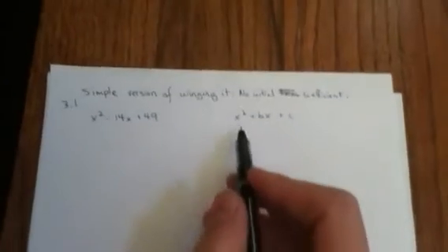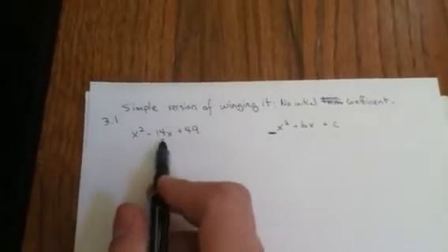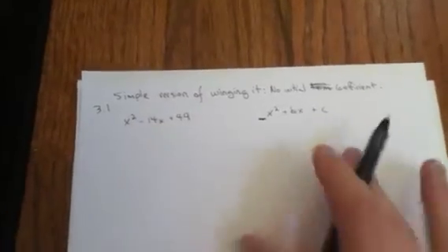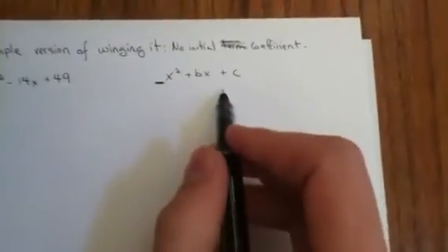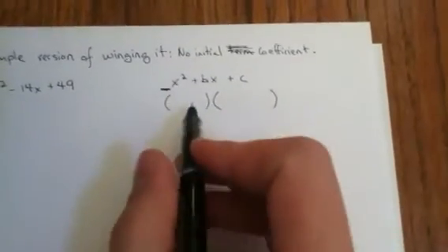I'm figuring you're going to need some examples and not just deal in the abstract. So here's the simple version. This is actually kind of nice. You don't have an initial term, nothing in front of the x. Like here we have x squared minus 14x plus 49. If this is the case, you're going to have two terms, and we already memorized our sign things.